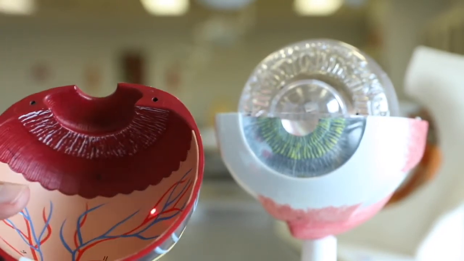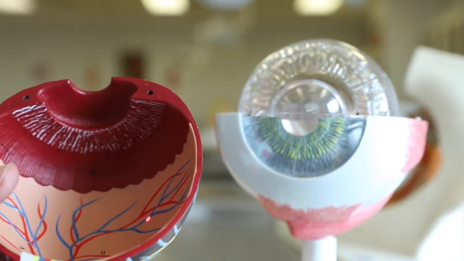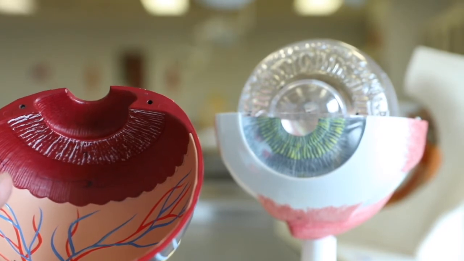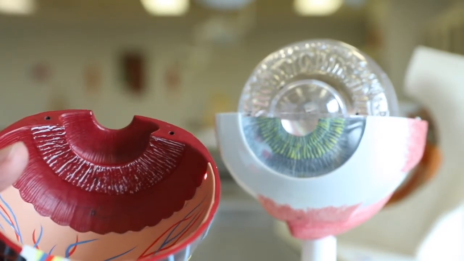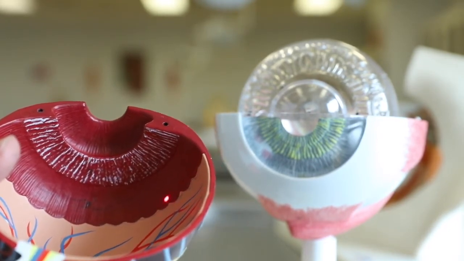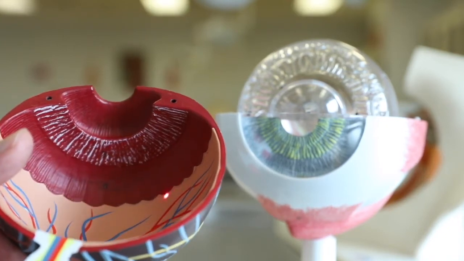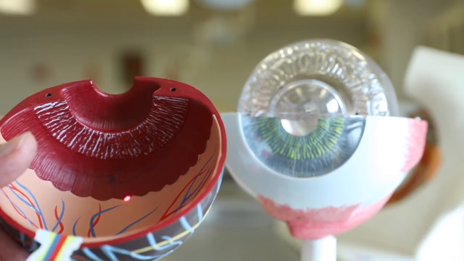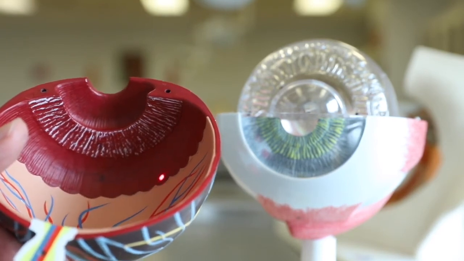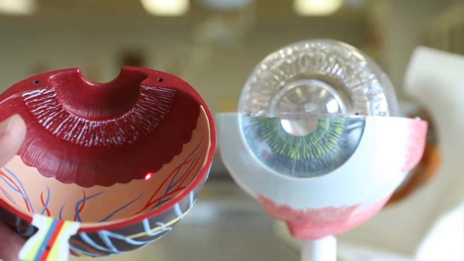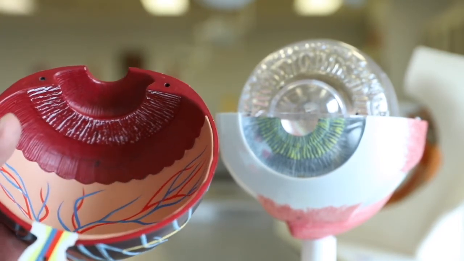We can't find the retina in this model, which is the innermost layer, but we can see the scallop shape of the ciliary body. This is the junction between the ciliary body and the retina. And we call this scallop shape structure the ora serrata.